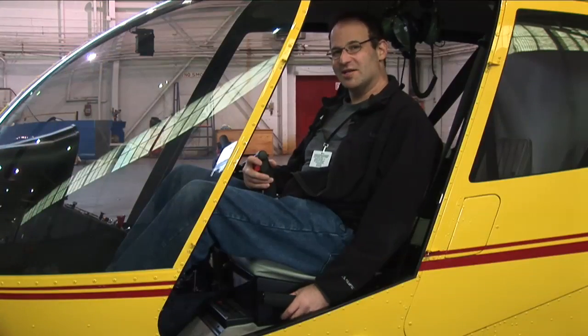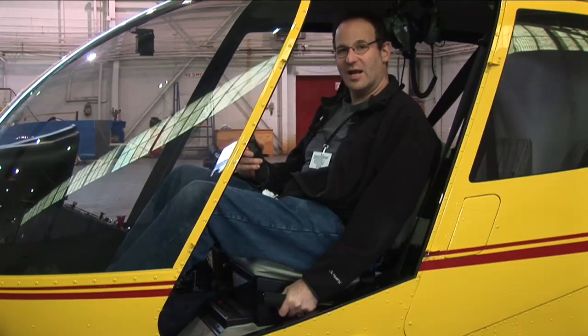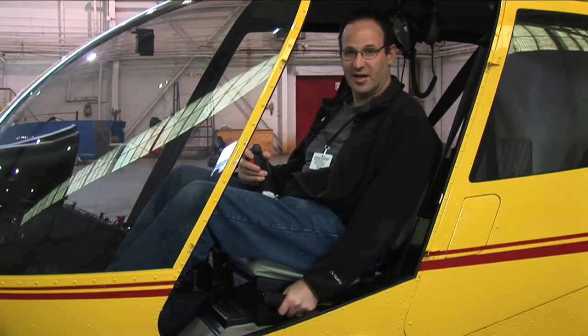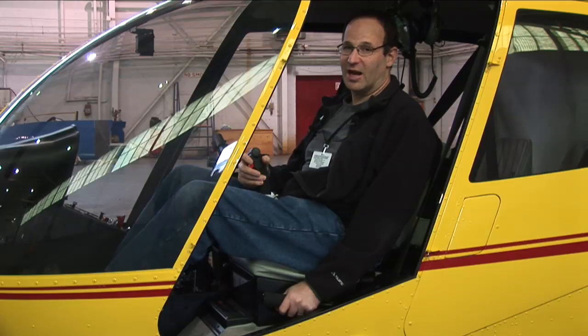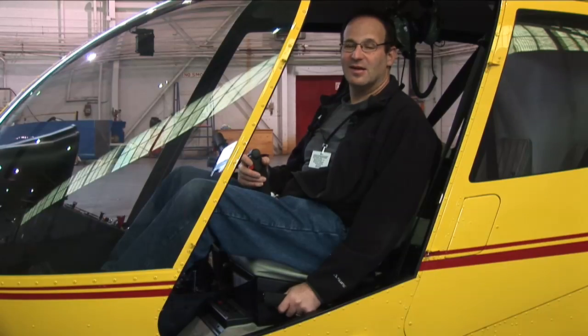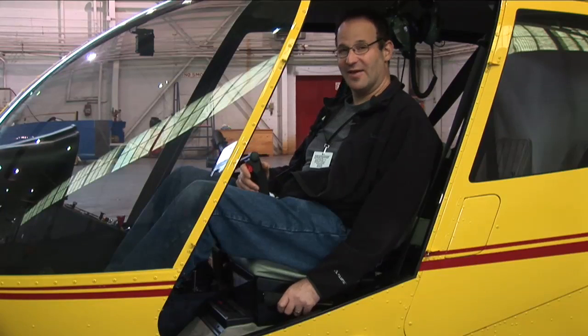How are you going to control the anti-torque system? Your left hand's running the collective pitch control, taking the helicopter up and down. Your right hand is running the cyclic pitch control, tilting the helicopter left and right, forward and back. The answer is that you use your feet. You've got a left pedal and a right pedal, and if you want to yaw the nose left or right, you just push on the left or the right pedal. That is how we fly the helicopter.